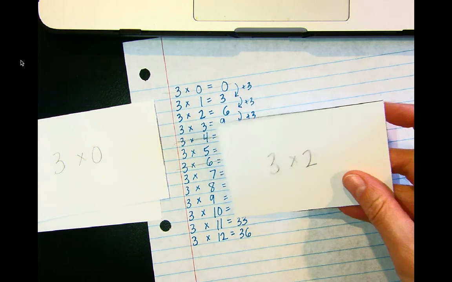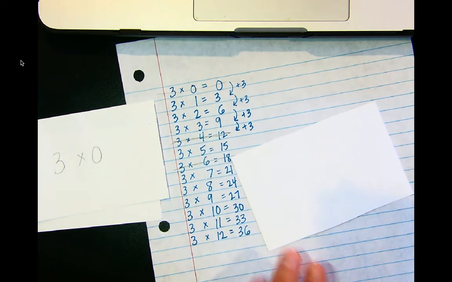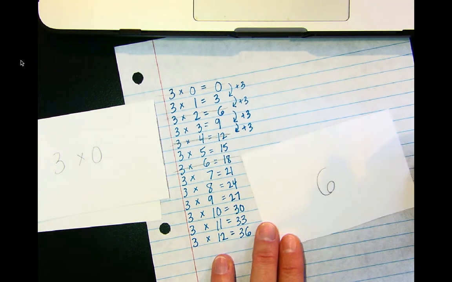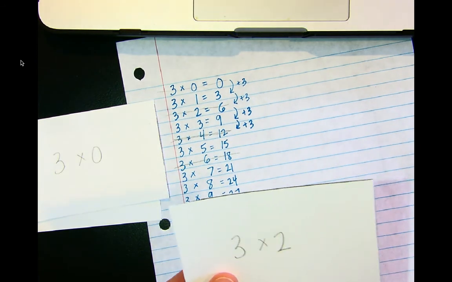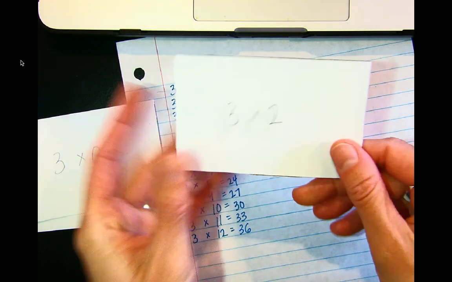So you're going to continue doing that, 3 times 2, and then you're going to write your answer on the back. 3 times 2 is 6. And then I'm going to cross that one off. And you're just going to keep doing this. And then you should practice these flashcards. These are to help you to memorize your facts.